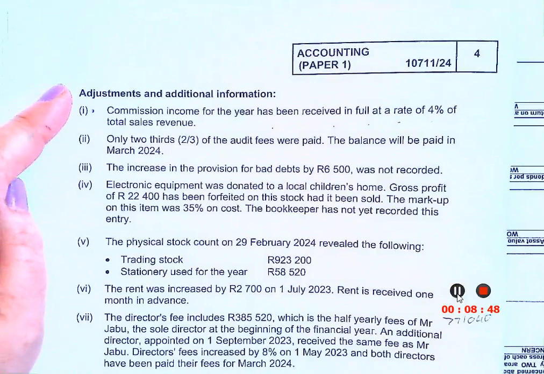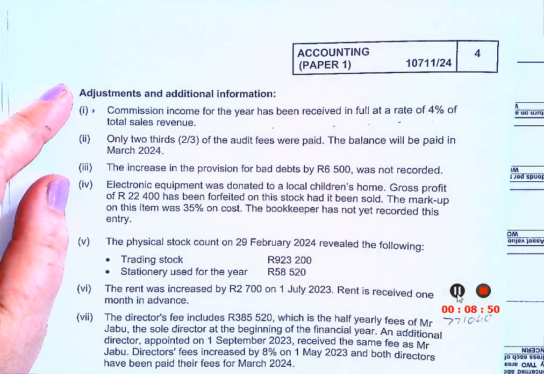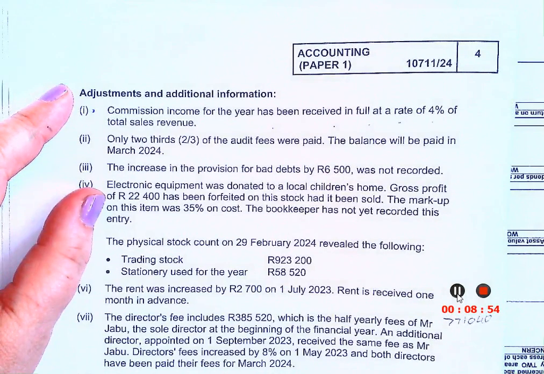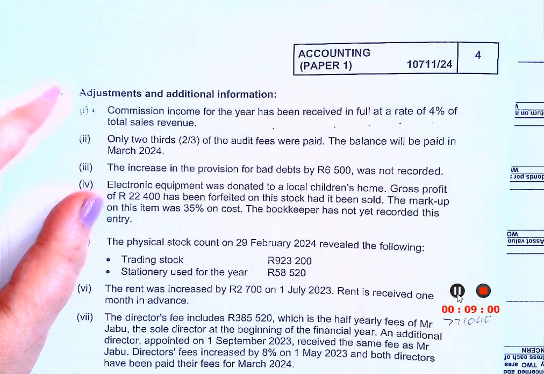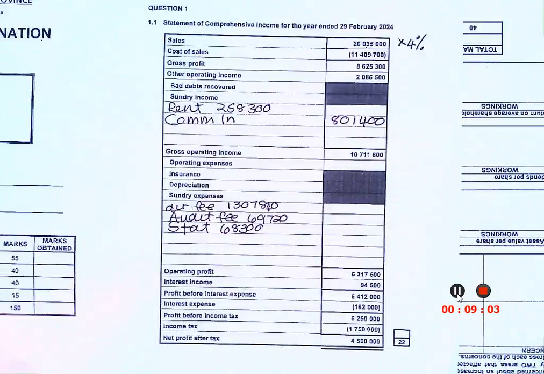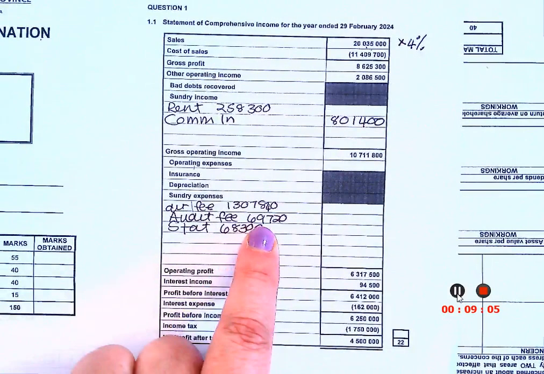Next one. Only 2/3 of the audit fees were paid. The balance will be paid in March. Can you see it's an accrued expense? Okay. Now let's go look. What did they give me? Oh, they already gave me the audit fee. Now that 69,720 is 2/3. Isn't that right? So what do I need? I still need a third.